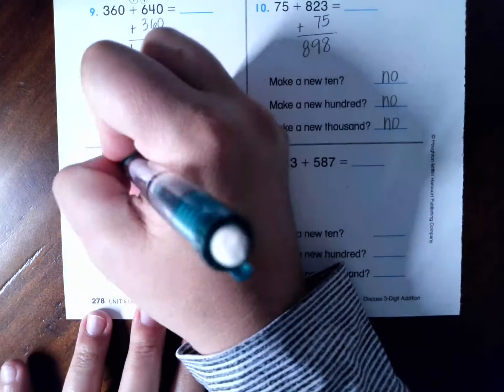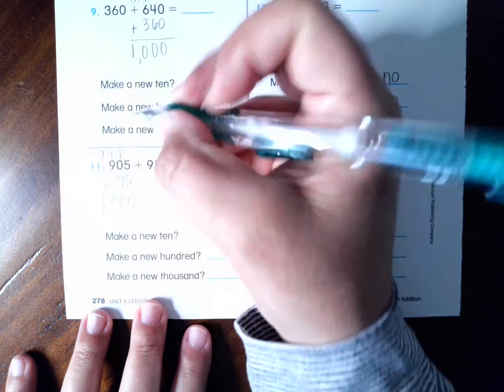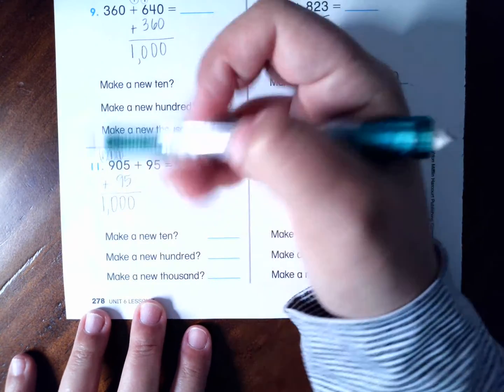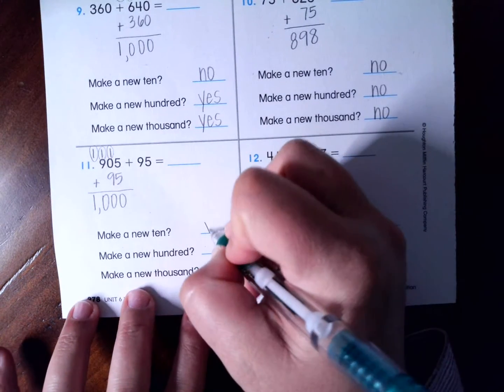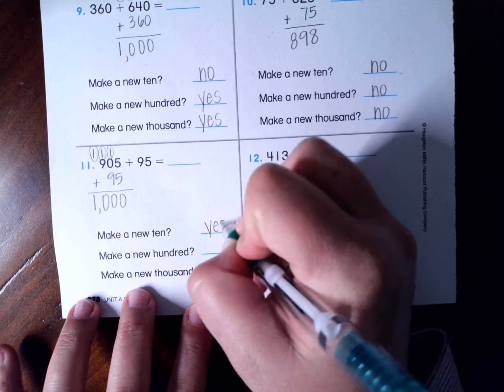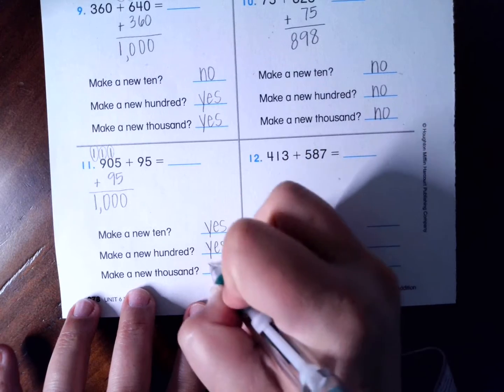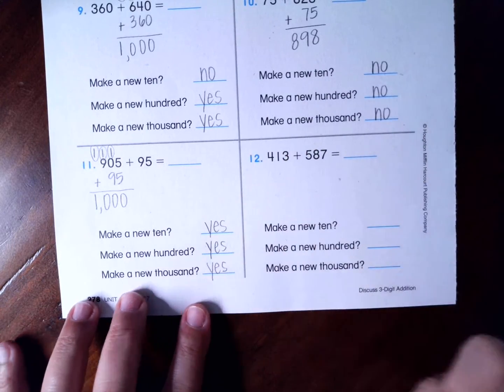So look at all these new groups. Did you make a new 10? Yes. Did you make a new 100? You bet. Did you make a new 1,000? Yes, sir. So yes, yes, and yes.